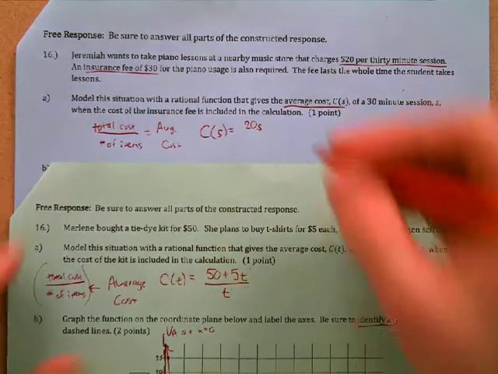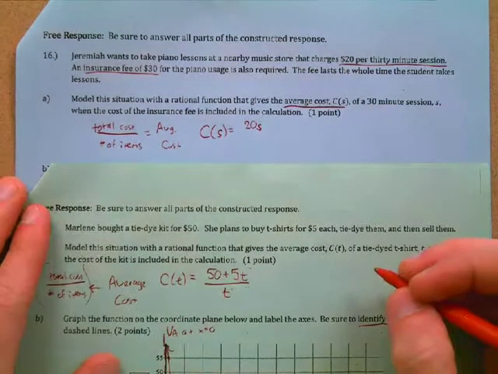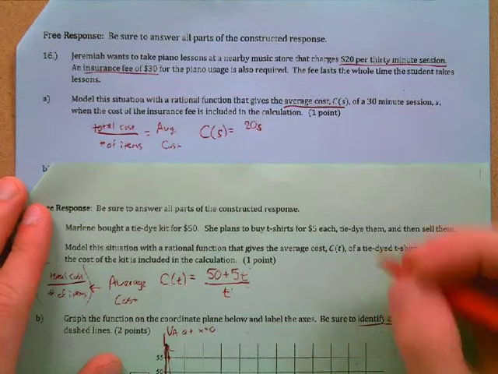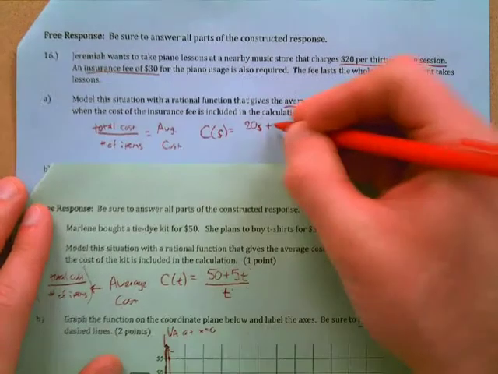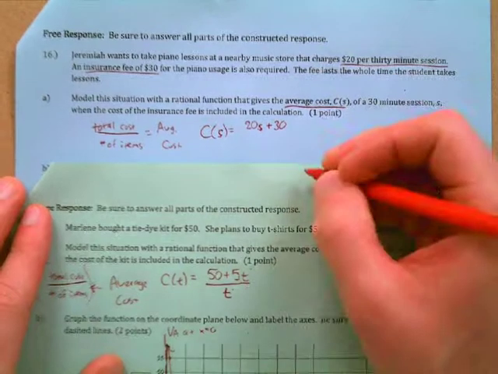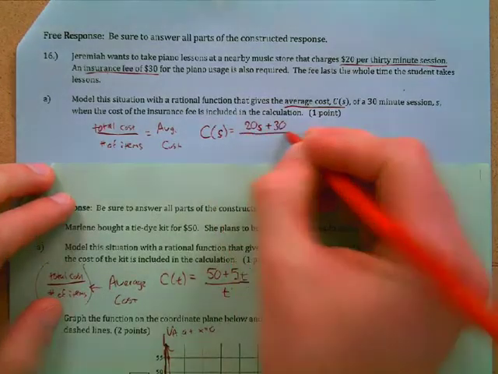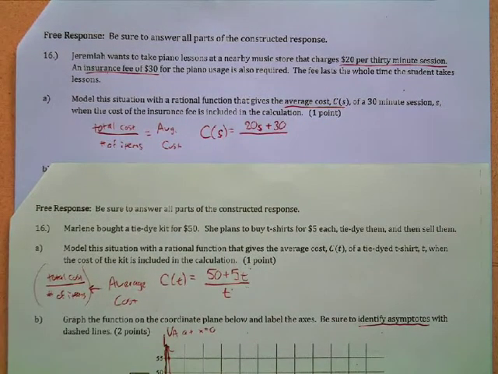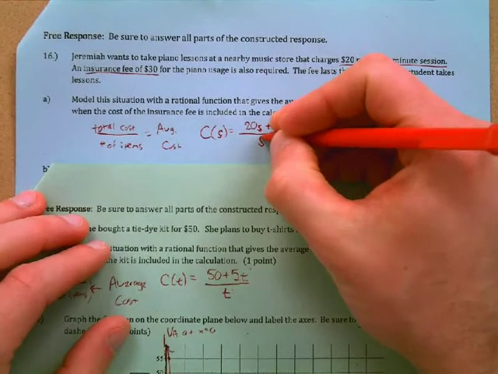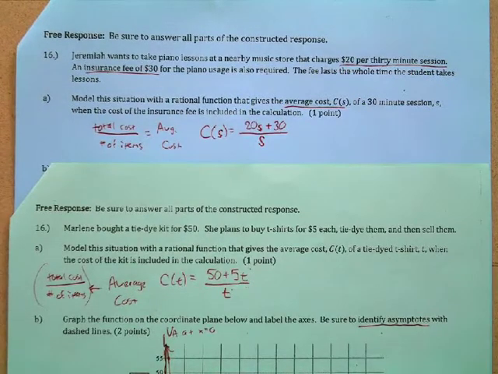What else do we have to pay though, Mike? Yep, and it's a one-time fee of just $30. So plus 30. So there's our total cost. But then we're going to divide that by what? Not by time in this case. S, the number of sessions. In this case, it's the number of sessions because that's what we're dealing with here. So 20S plus 30 all over S.